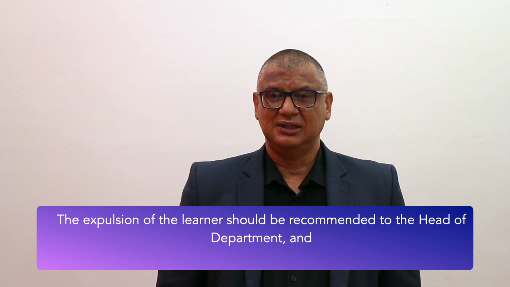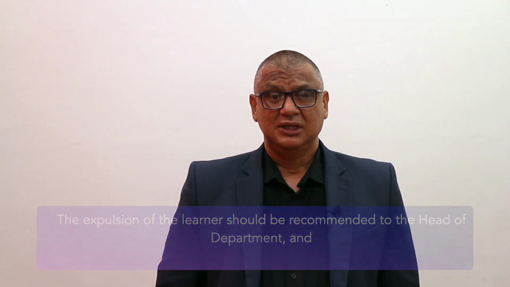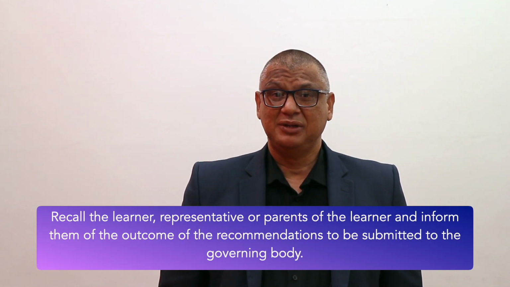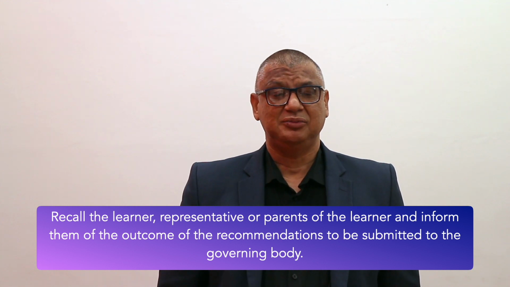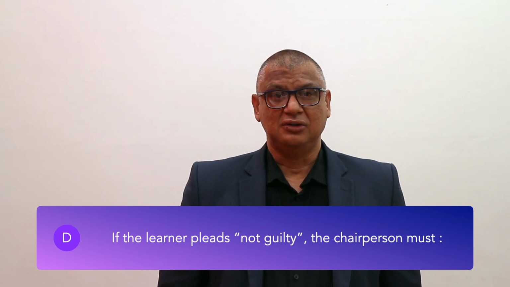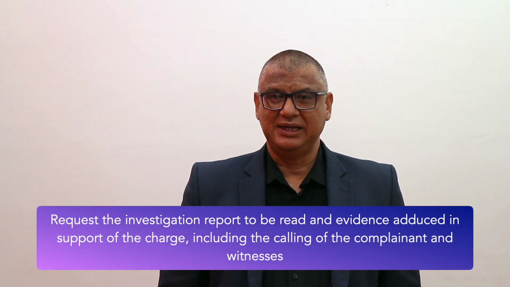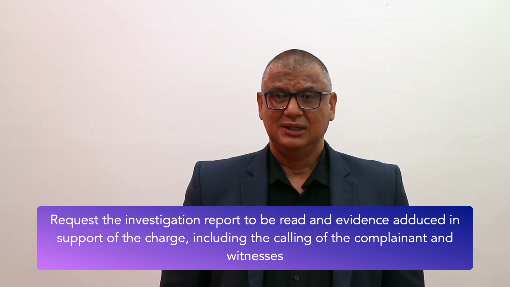Should the expulsion of the learner be recommended to the head of department, and thereafter recall the learner, representative, or parents of the learner and inform them of the outcome of the recommendations to be submitted to the governing body for ratification. If the learner, though, pleads not guilty, the chairperson must ensure the following. 1. Request the investigation report to be read and evidence adduced in support of the charge, including the calling of the complainant and witnesses. 2.